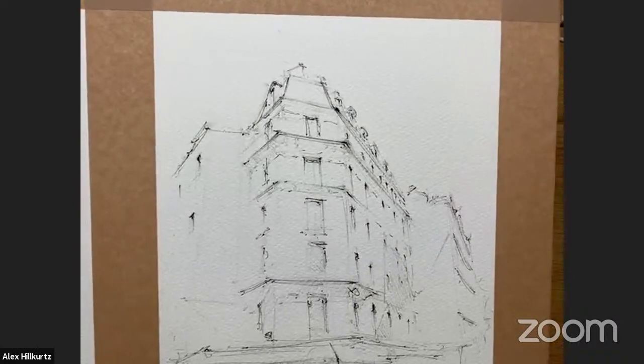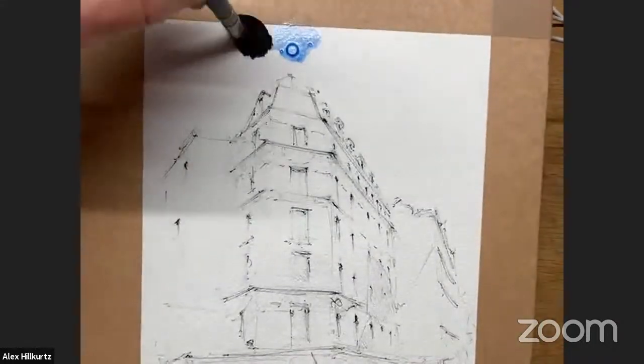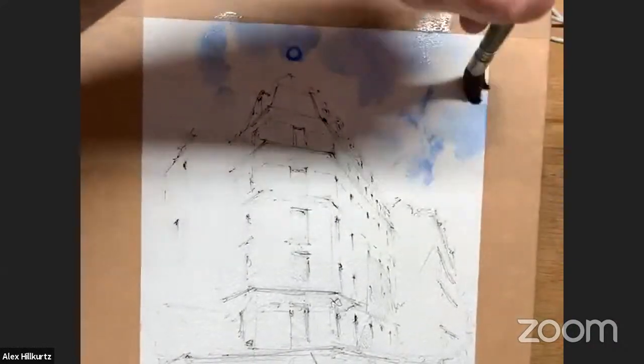that are really, really nice. I've used them for quite a few years. I like them a lot. And I'm just going to splotch in some blue up here. I'm not going to be too precise. There's a little bit of cloud happening.